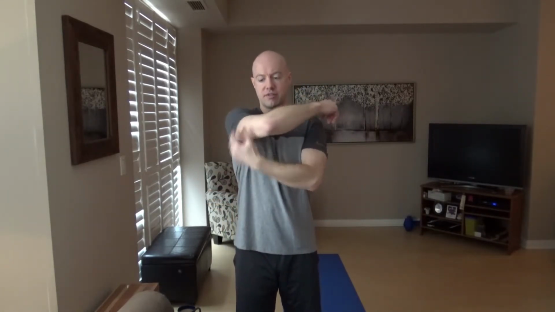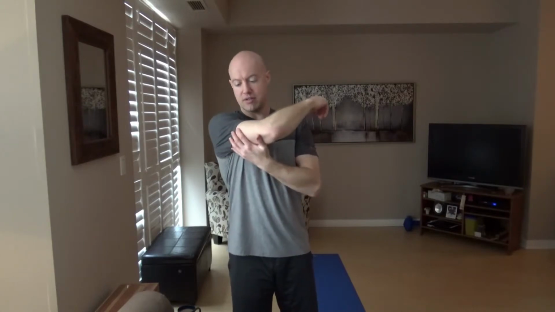And then finally, the last one is called a posterior dislocation, and this is where the head of the humerus moves back. A lot of times this will come about with a specific fall directly on the shoulder. For example, if somebody slips on some ice and falls directly on the shoulder, the head of the humerus moves back, moves posteriorly.